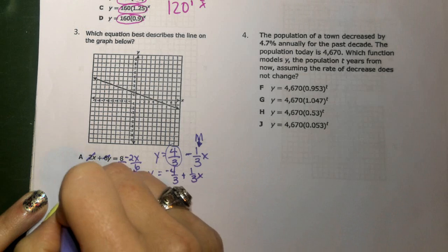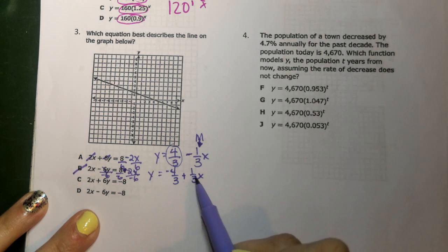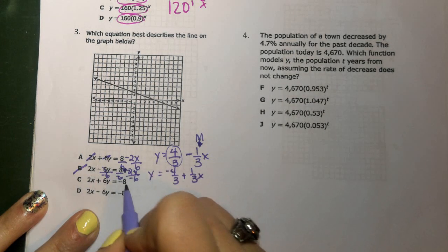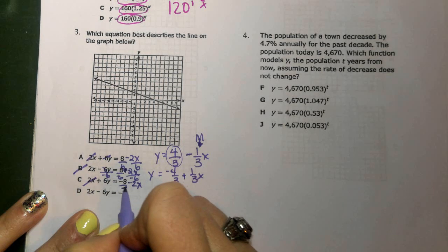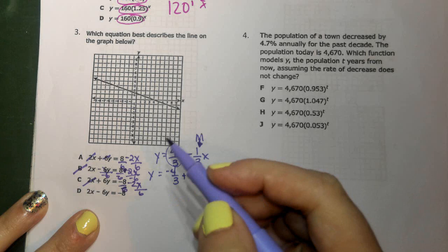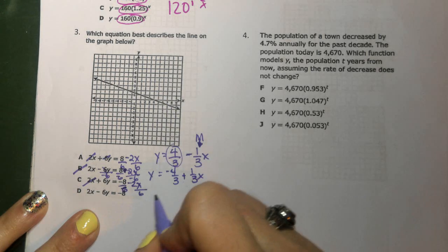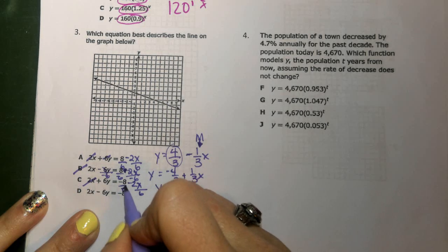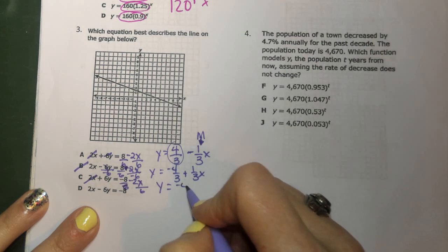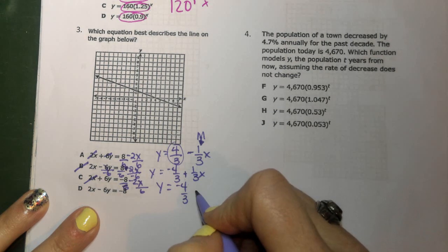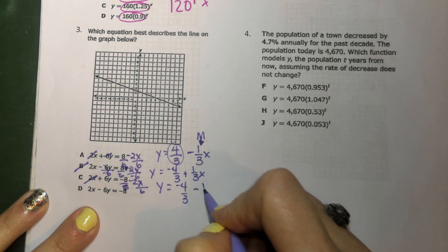That's not a negative slope. That's going to be a positive slope. This one, minus 2x, divided by 6. This is going to leave us with y equals negative 8 over 6, which is negative 4/3 minus 1/3 x.